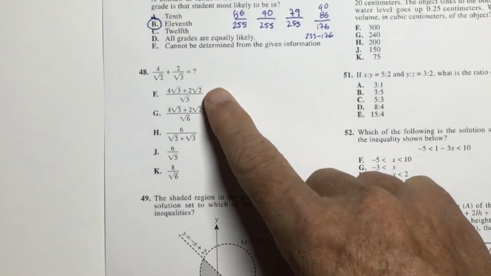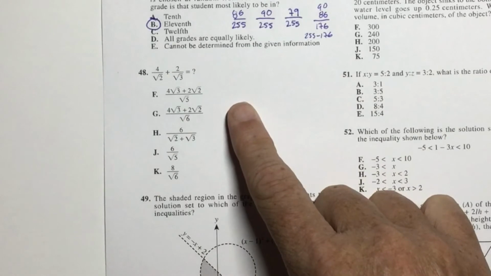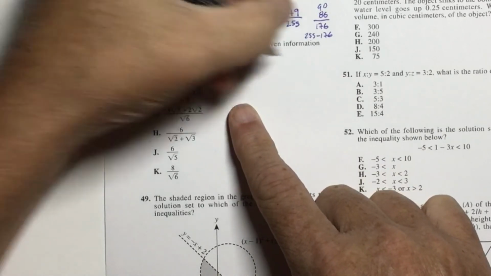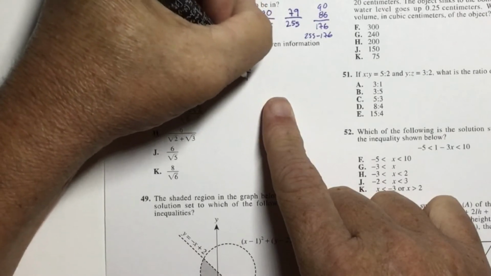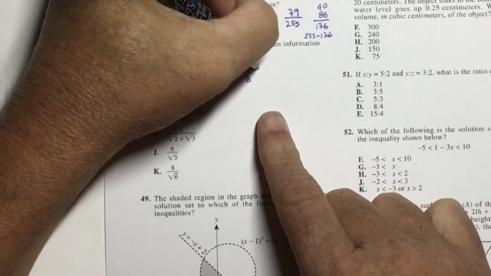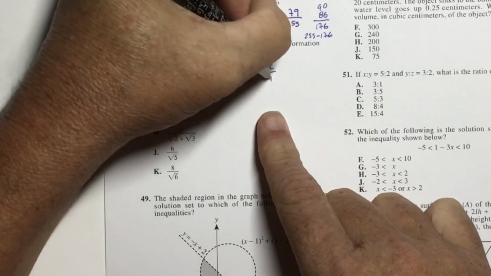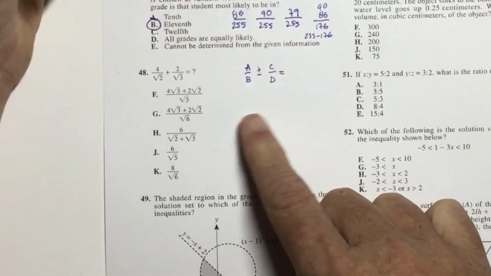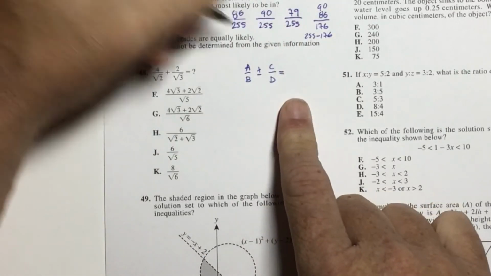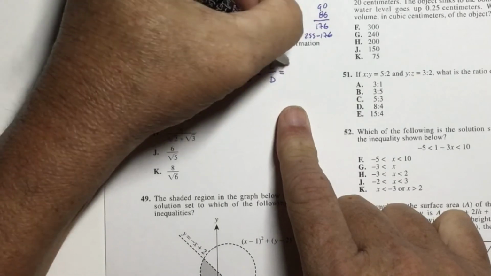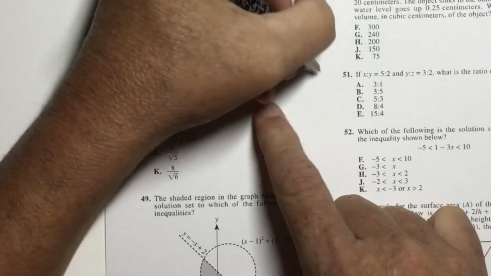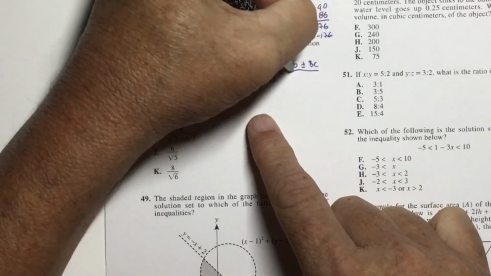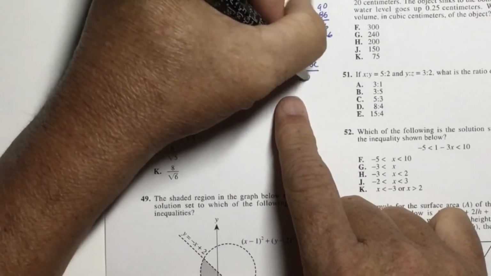4 over root 2 plus 2 over root 3 equals what? Well, you will recall, probably from grade school somewhere, that if I have two fractions, say a over b plus or minus another fraction c over d, that I can quickly sum those up by doing this: a times d plus or minus b times c, all over b times d.